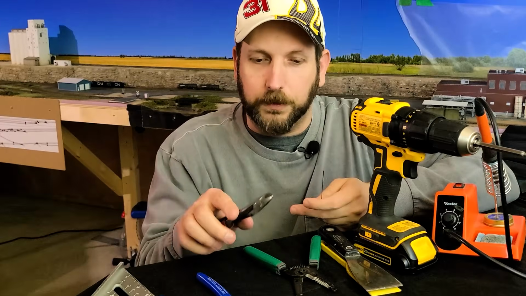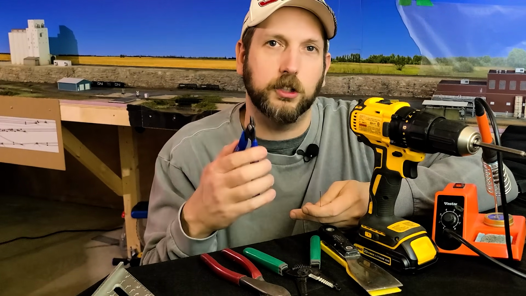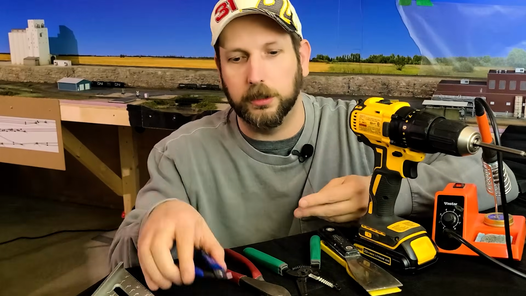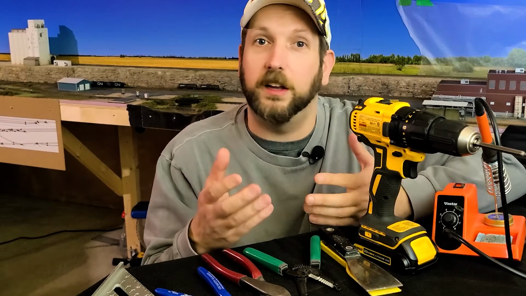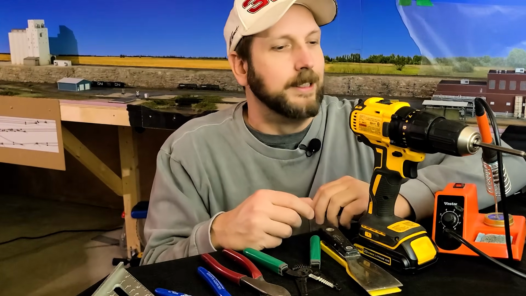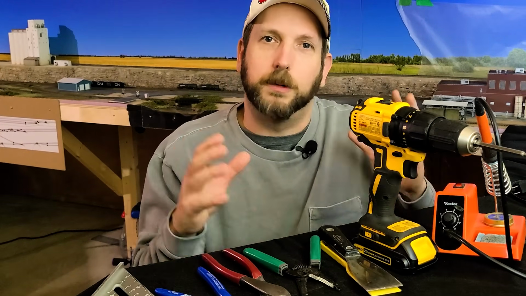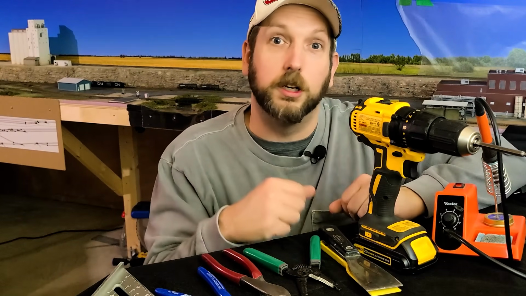The point is, you need to have a proper set, because if you use your hobby flush cutters, you're going to destroy the edge. So just be aware of that. Now, depending on the size of your layout or how crazy you're getting with your design, some of these things might be optional, but the bigger your layout gets, the more required these tools are going to be.